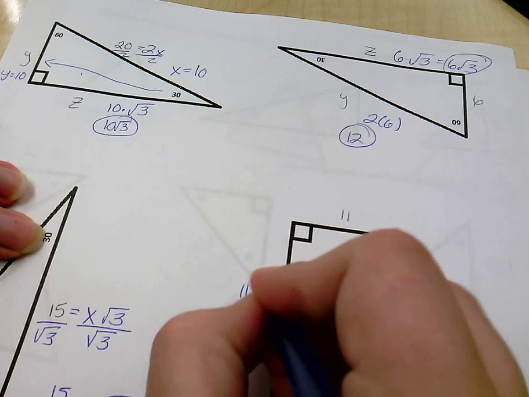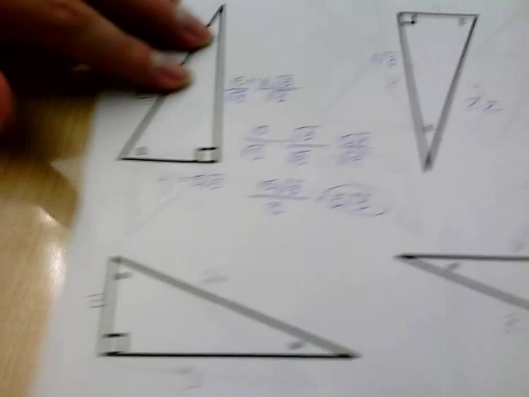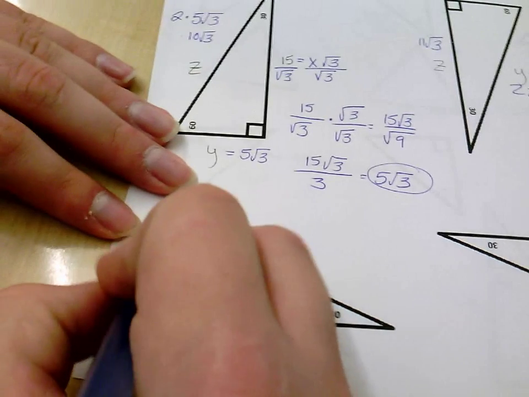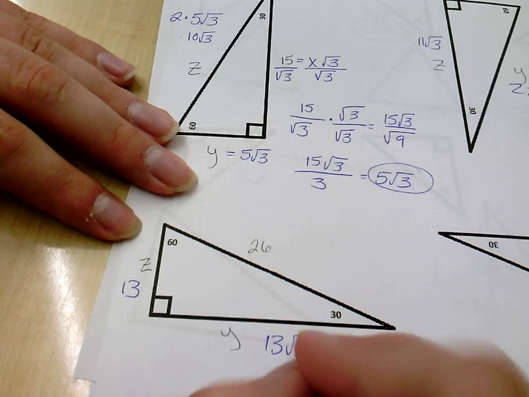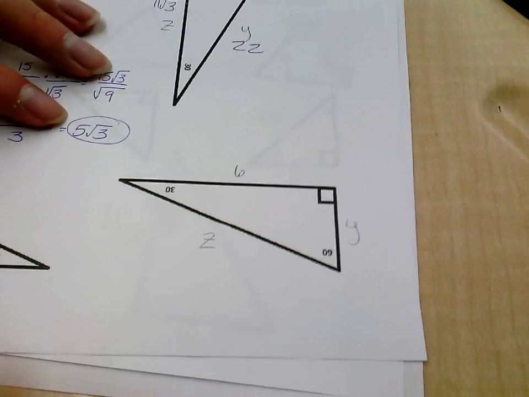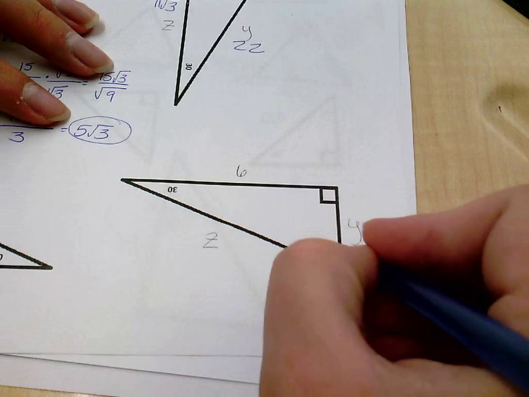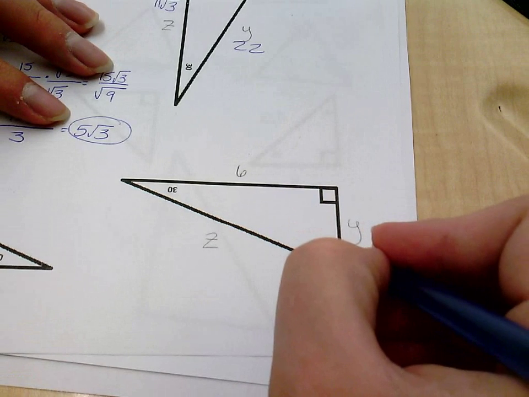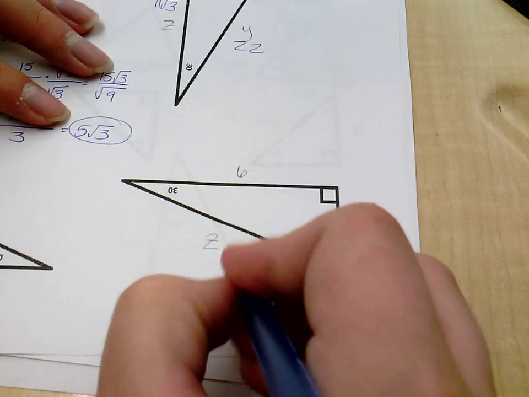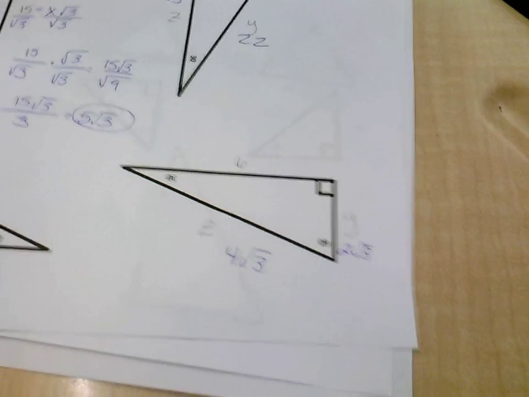And I'm going to give you the answers to these next. This should be 11 square root 3, and this should be 22. This should be 13, and this should be 13 square root 2. And finally, this is 6. This should be 2 square root 3. This should be 4 square root 3. Okay, those are the 45, 45, 90 triangles.